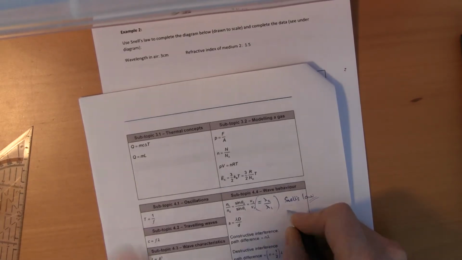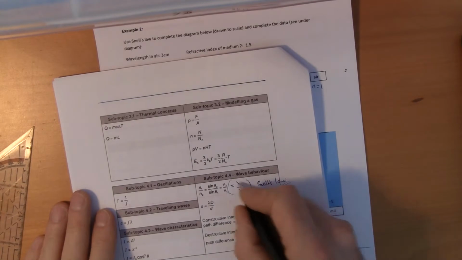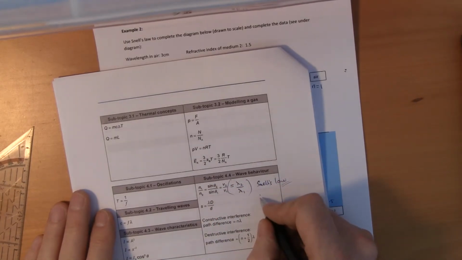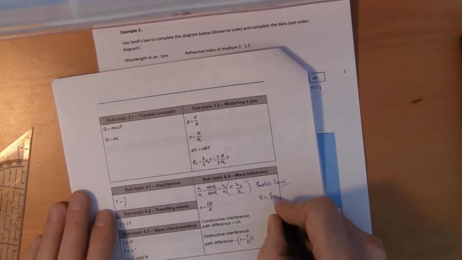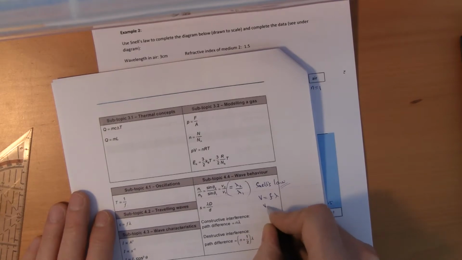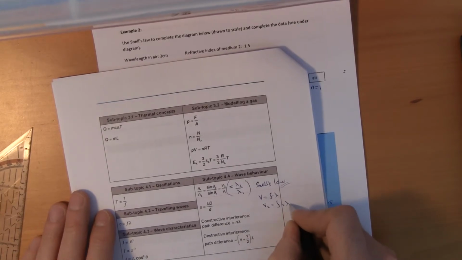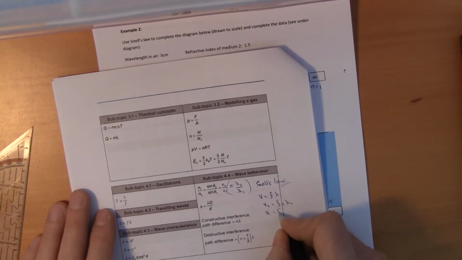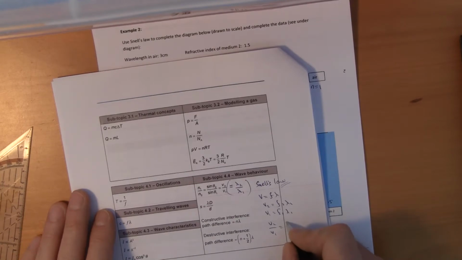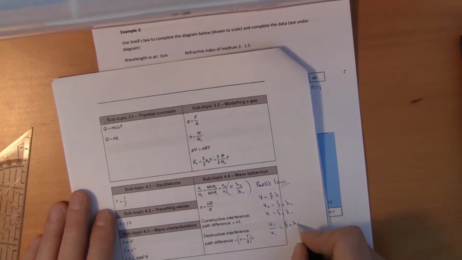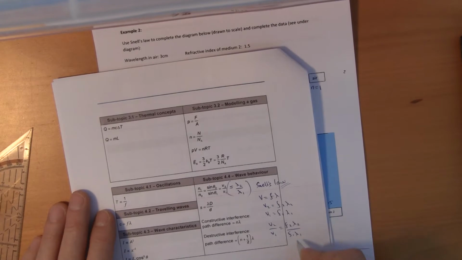Basically, you might be asked to derive this somewhere, like prove that the ratio of speeds is the same as the ratio of wavelengths for refraction. So if you think about it, v is f lambda, v2 is f2 lambda 2, v1 is f1 lambda 1, v2 over v1 is f2 lambda 2 over f1 lambda 1, but f1 equals f2.